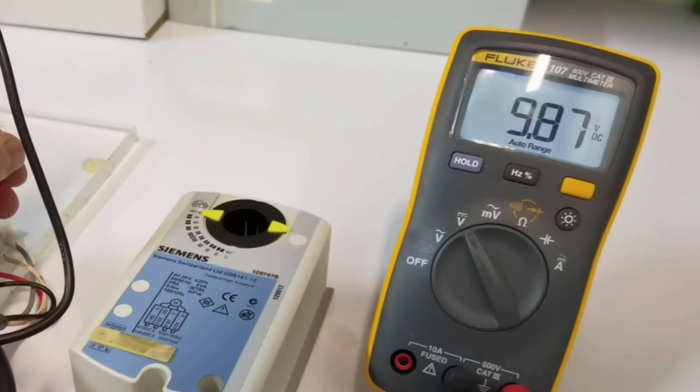So the 90 degrees rotation was completed at 9.87 volts.